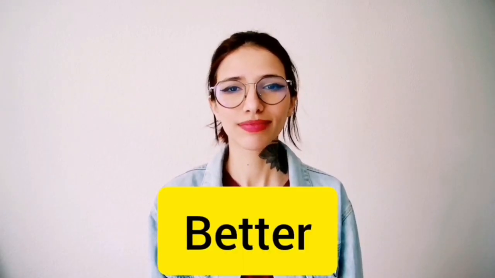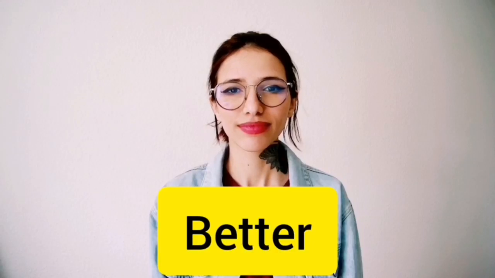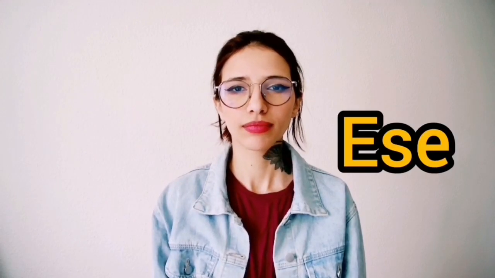Many of our users feel confused and unable to pronounce the letter R. But we can help you to create this sound with a simple example. When you say better, you are pronouncing the letter R in Spanish. The letter S is pronounced S. The letter T is pronounced T in Spanish.